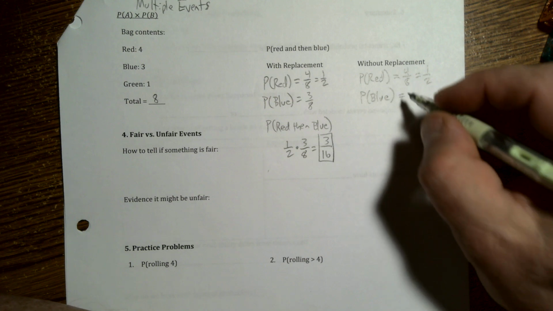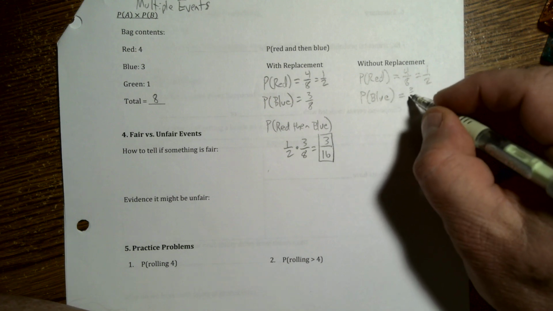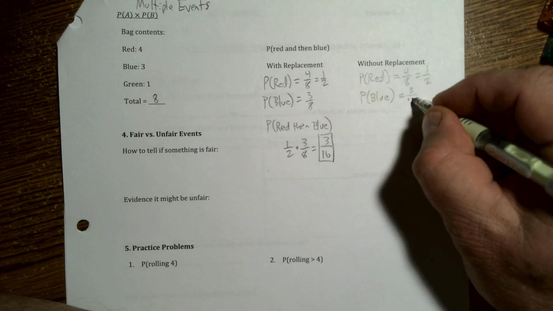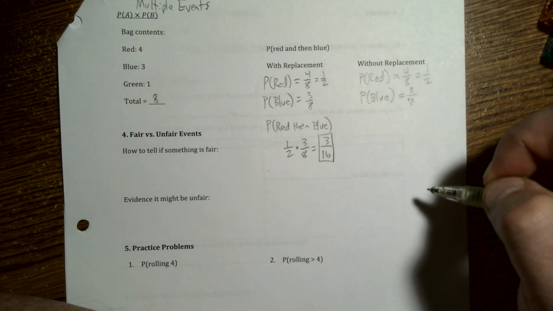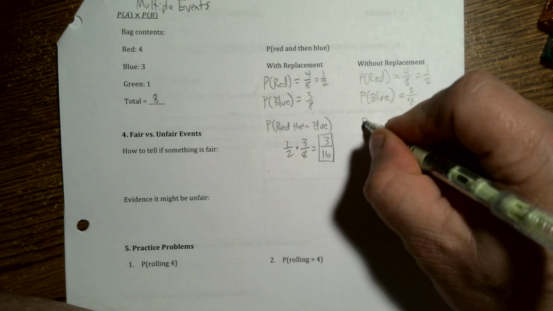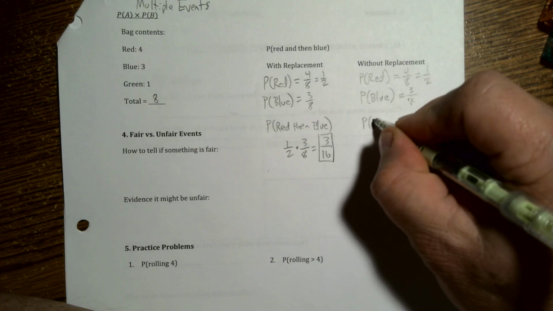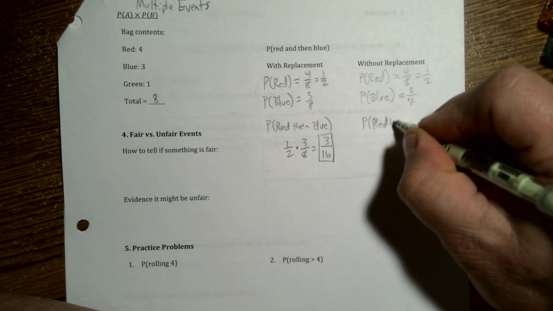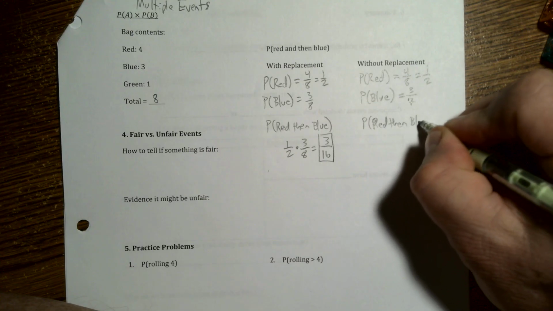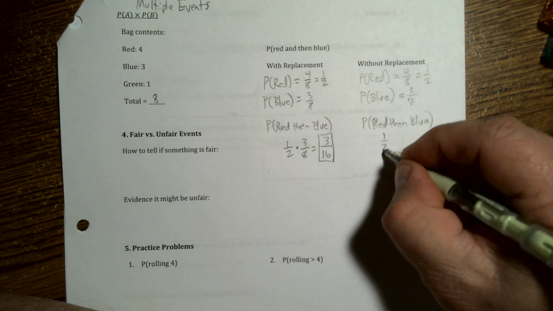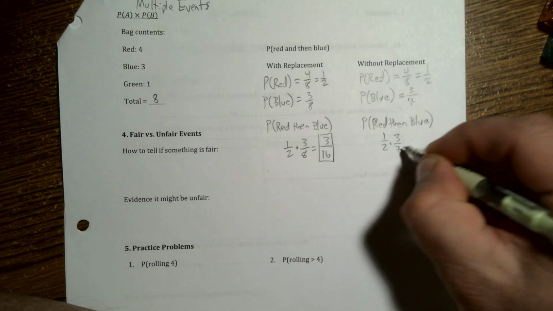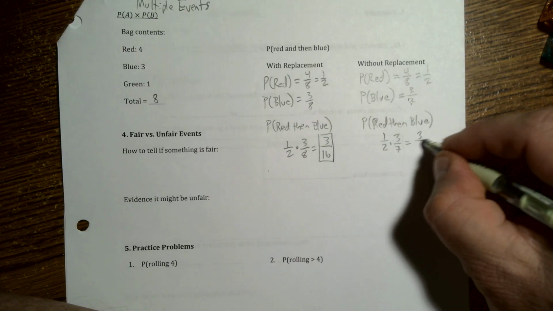Now the probability of blue is, there's still 3 possible outcomes, but there are only 7 marbles. So this becomes 3/7. And so the probability of red, then blue, is different if you don't replace. So it's now 1/2 times 3/7. And when we multiply, you get 3/14.